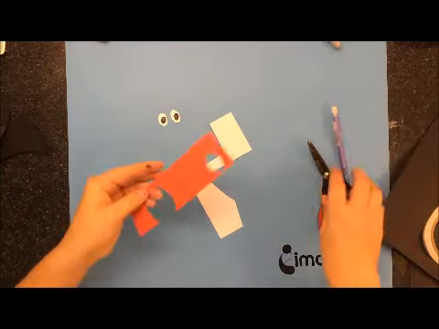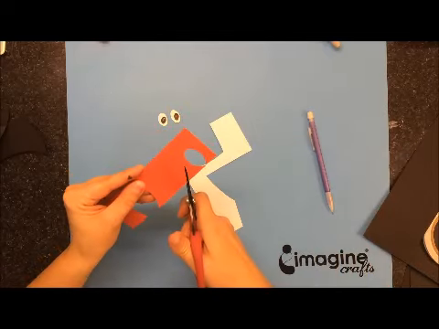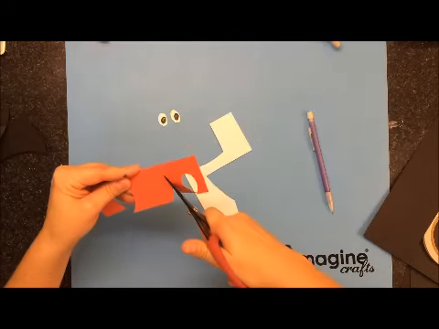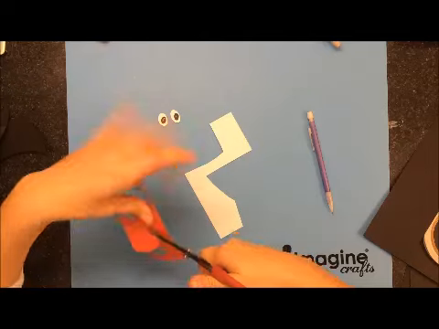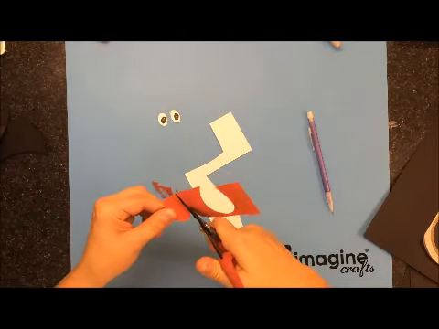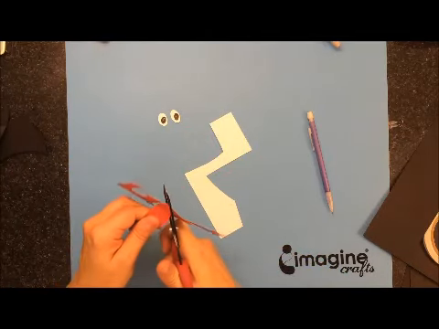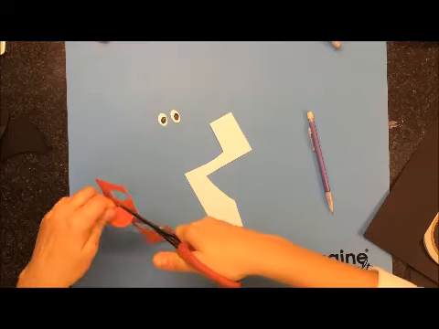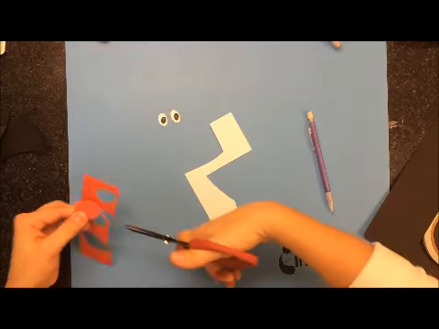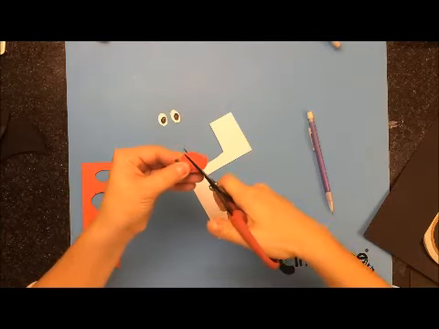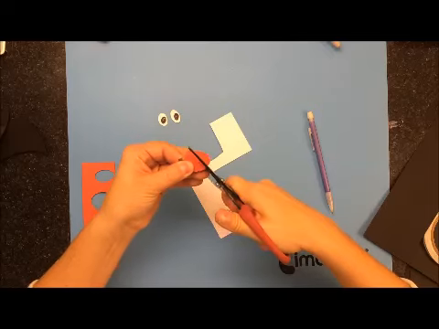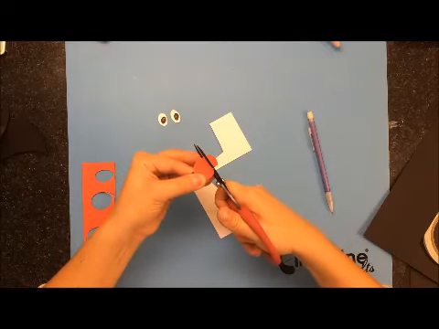And then I get a red piece of paper, and I just kind of make another oval. And this one I don't even draw out. Okay, and then you can just kind of make a half circle in here.